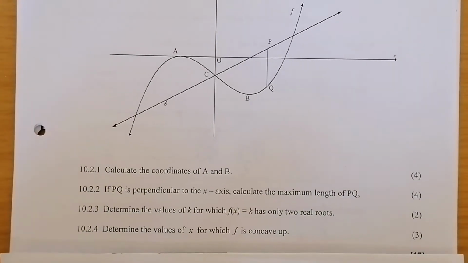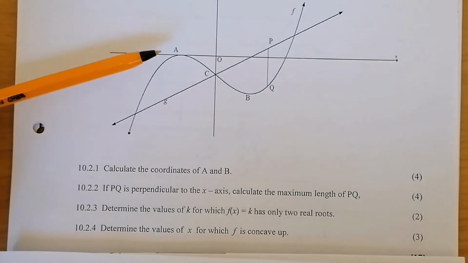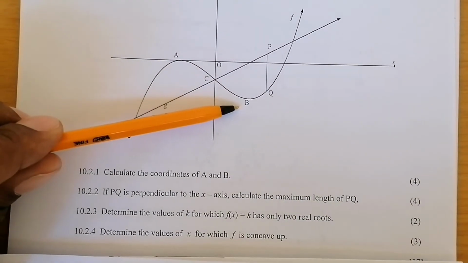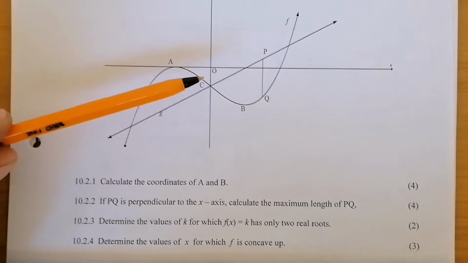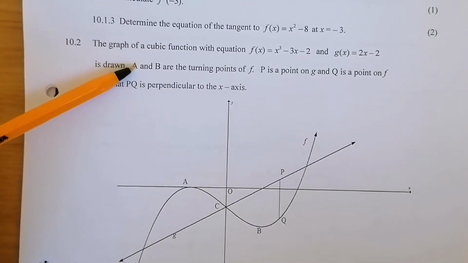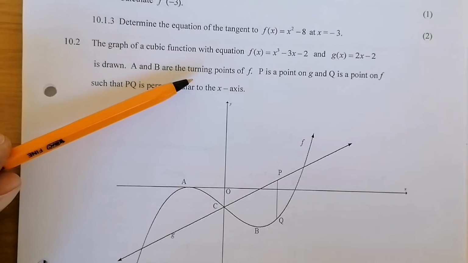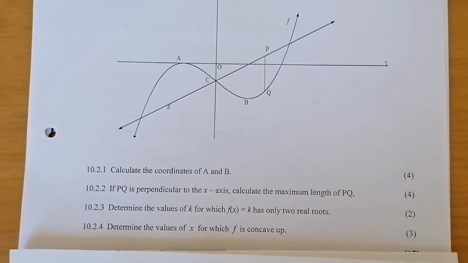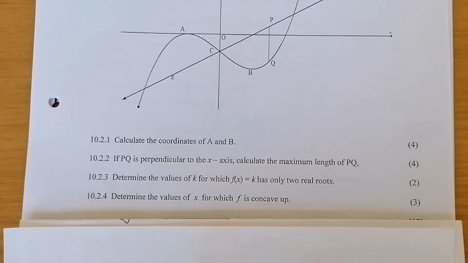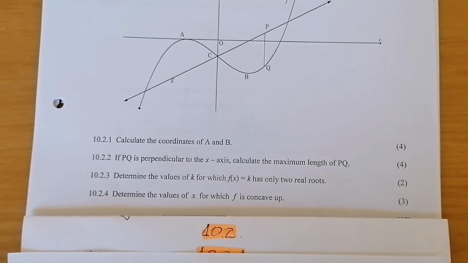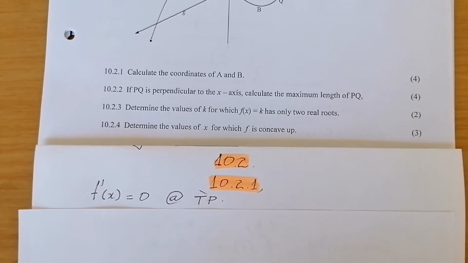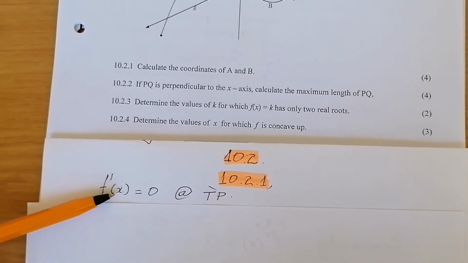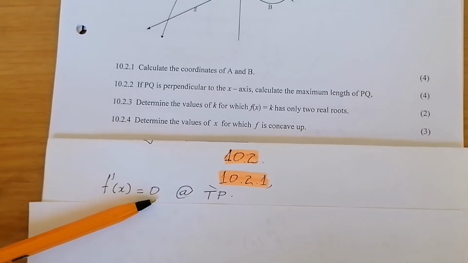Question number 1, they say to us, calculate the coordinates of A and B. Be very careful, the coordinates. Remember, they told us that A and B are turning points of a cubic function. Now, earlier on, we discussed the components of the cubic function, and we said for turning points of a cubic function, the derivative of the function with respect to x must be equal to 0.